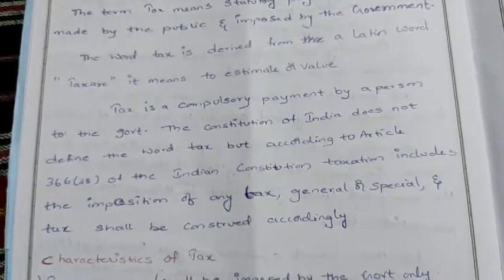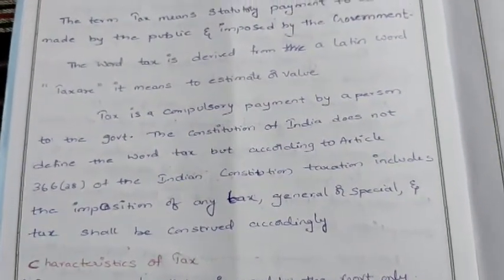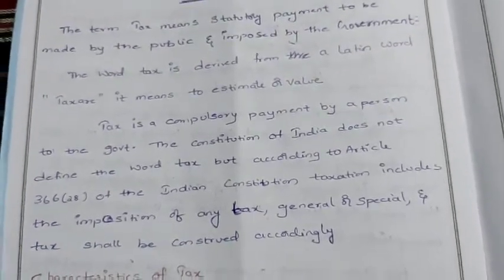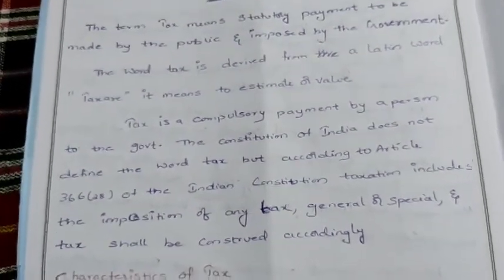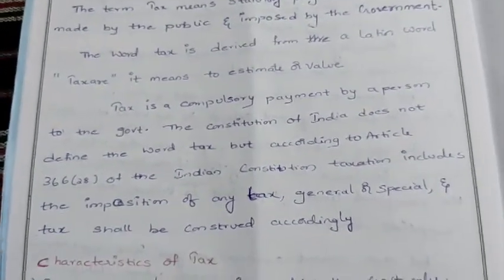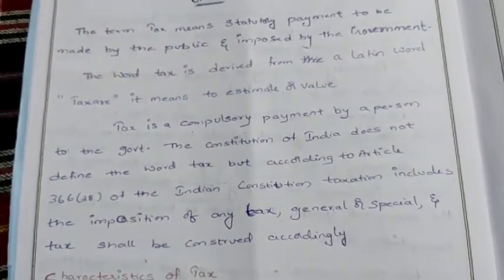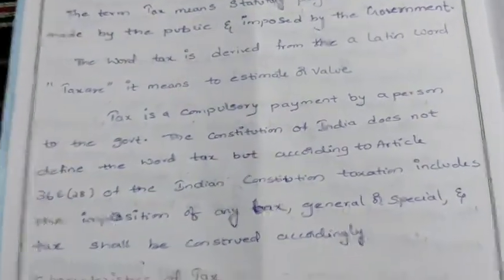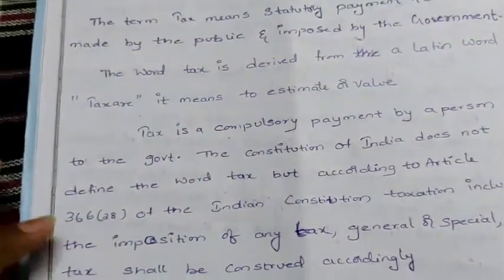What they have said about taxation is that a certain amount should be paid to the government. It may be in kind also. Generally, a person earning an income above the basic exempted limit must compulsorily pay the amount to the government. That point is mentioned in the Indian Constitution, Article 366(28).